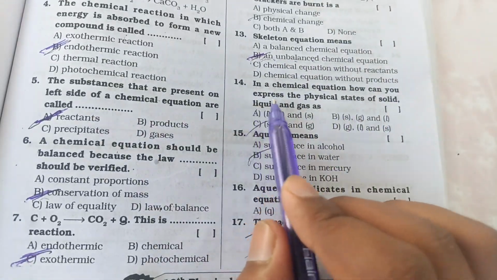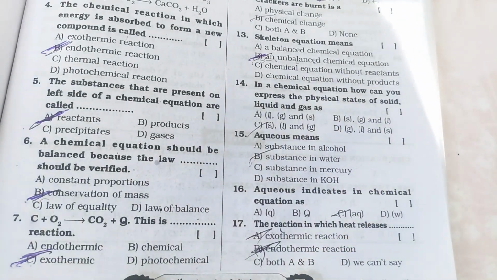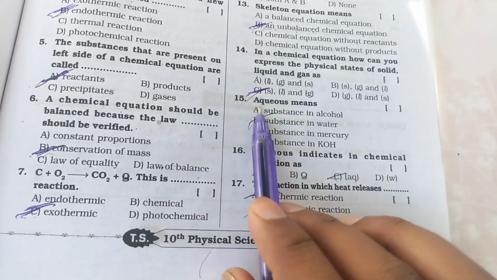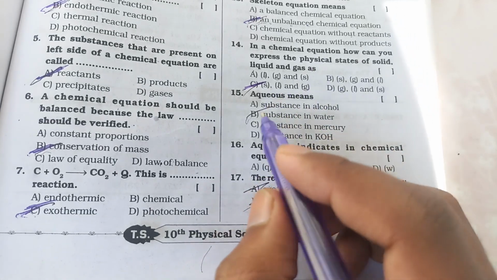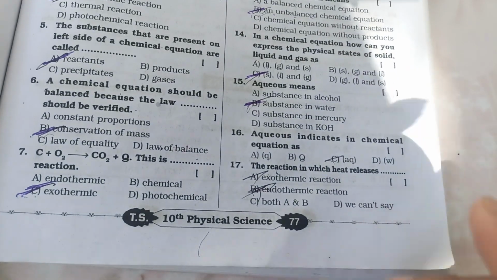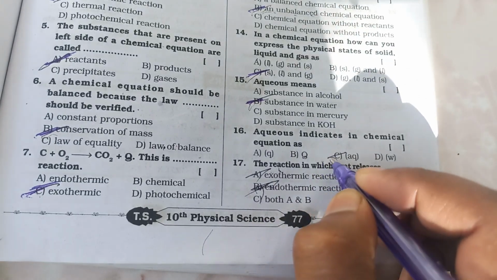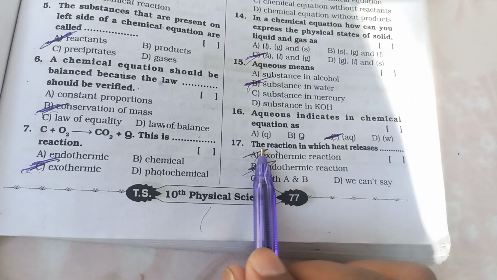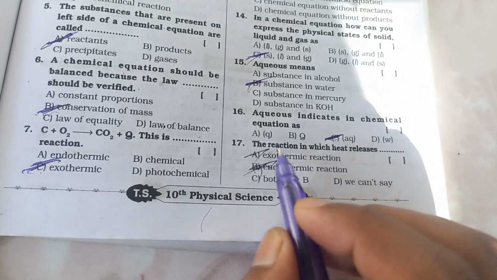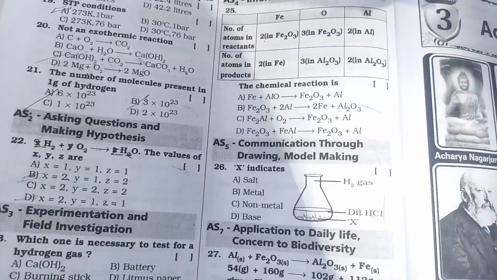Question number 14. In chemical equations, how can we express the physical state of a solid, liquid and gas? Okay, so option C. What is meant by aqueous here? Aqueous means substance in water. So aqueous is indicated in chemical equations by C, AQ. It is represented by AQ. The reactants in which the heat is released, exothermic reaction. In option A, exothermic reaction. Okay, so let us see the next one.